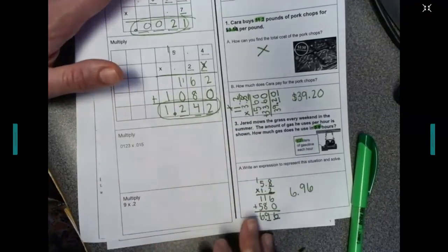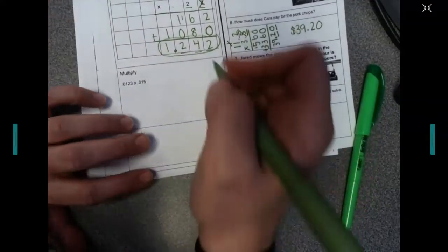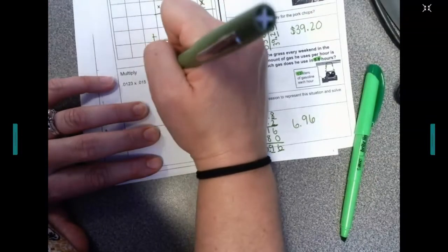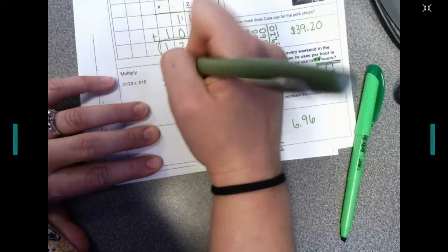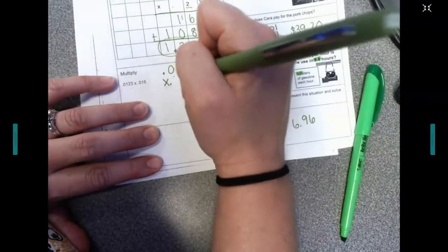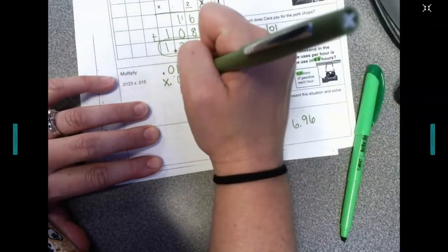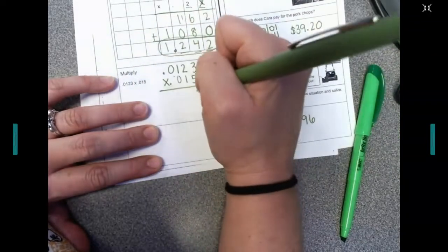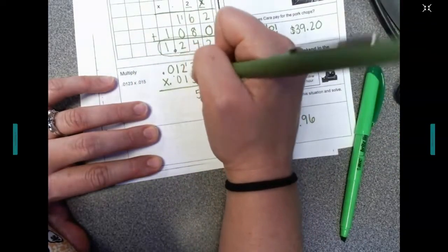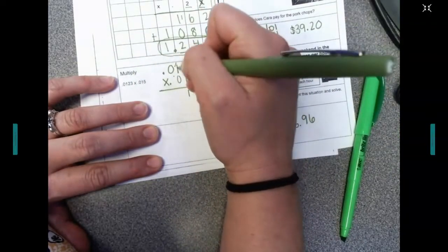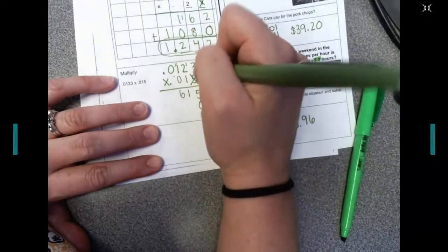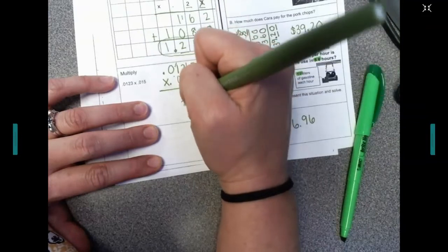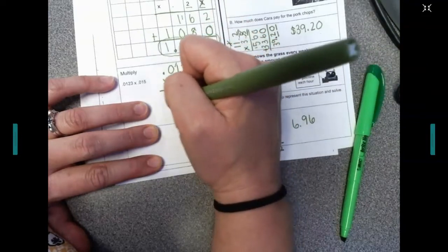Okay, here you have to be careful so you keep the numbers lined up. 0.0123 times 0.015. So we have 15, 10, 11, 5, 6. We're done with our 5. We go to our 0. We have 3, 2, and 1.